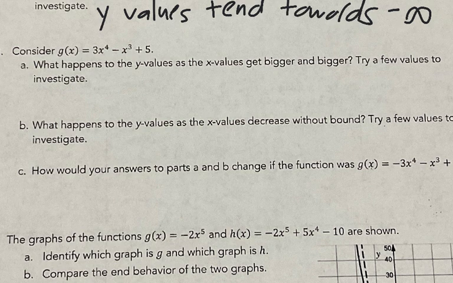Okay, so we have our graphing calculators. Let's plug this in for our y equals.